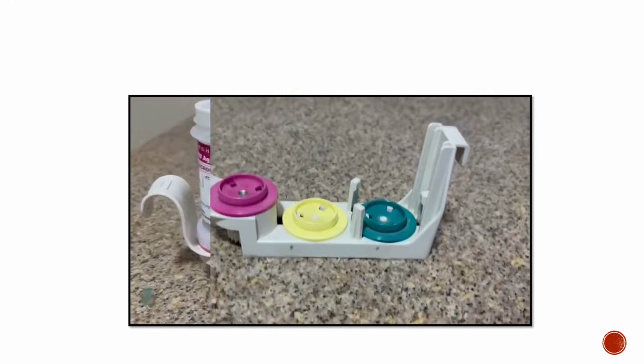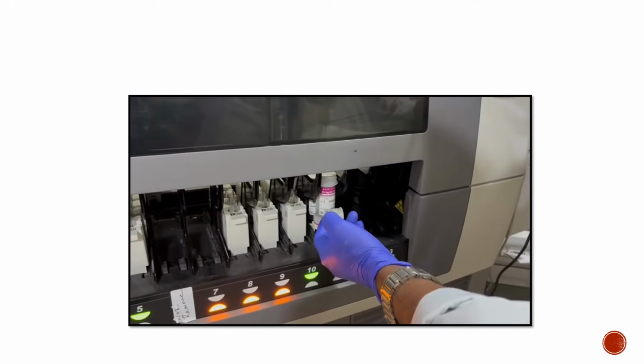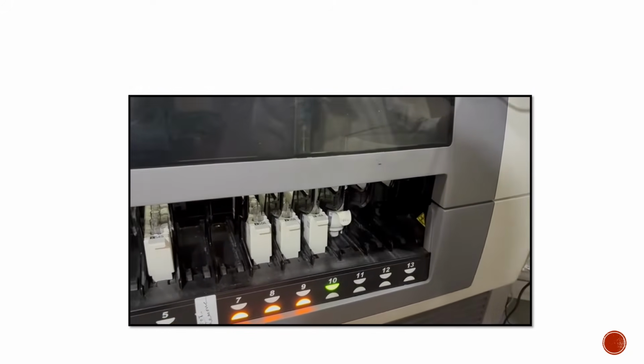For reagent loading, place the reagent bottles on the matching color section of the reagent carrier and load them to the machine. Now the carrier transporter will take up the carrier and move it past the barcode reader. The barcode reader will identify the reagent kit, and we can see on the system the number of reagent sizes will increase.